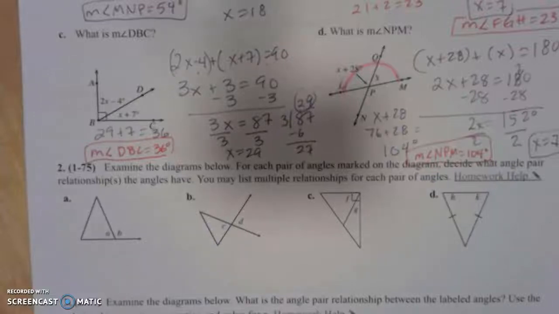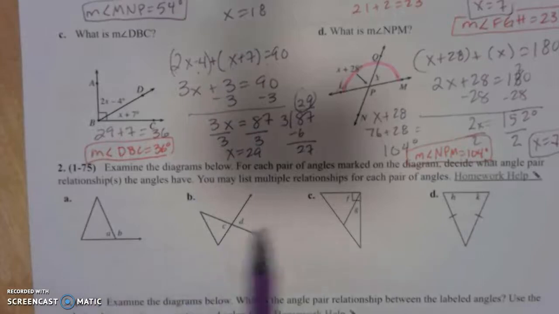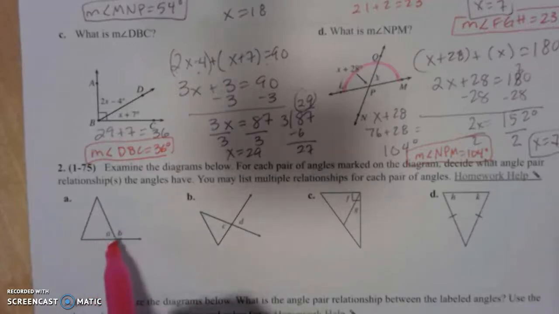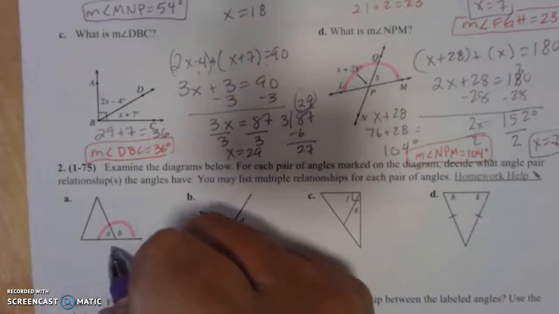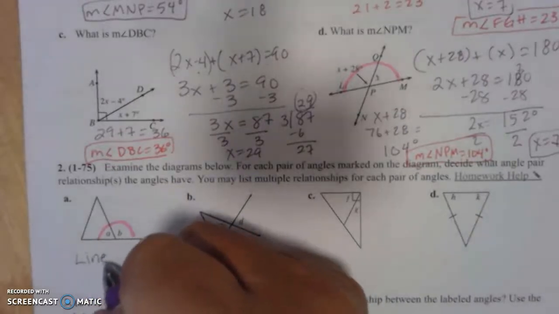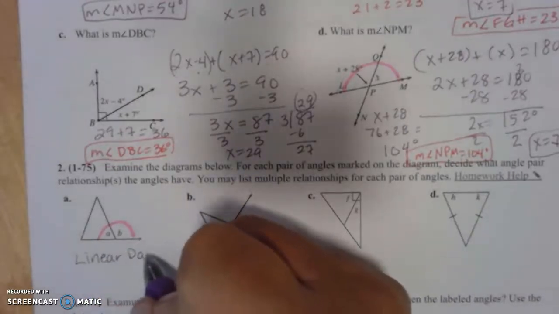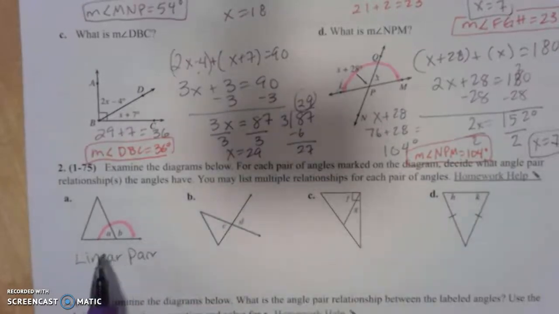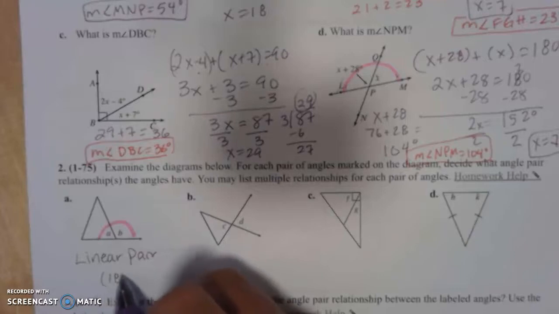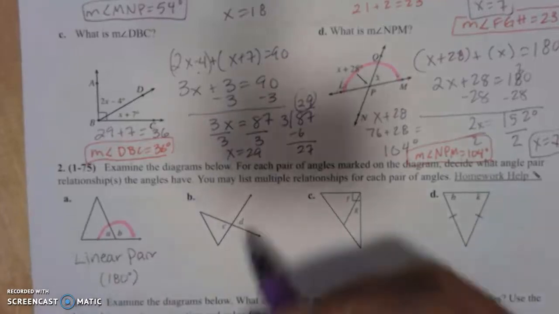Here we are in part 2, same thing, angle pair relationships. Let's talk about what the relationships are between these angles in this picture. You see this first one right here, A and B? They make a little rainbow, okay? So they are a linear pair. Rainbows appear in lovely places. So linear pair, they're also supplementary, which means they add up to 180 degrees, okay?